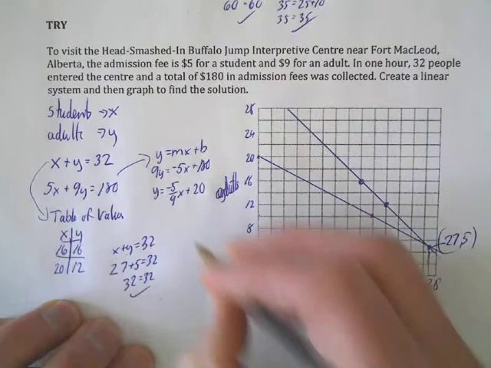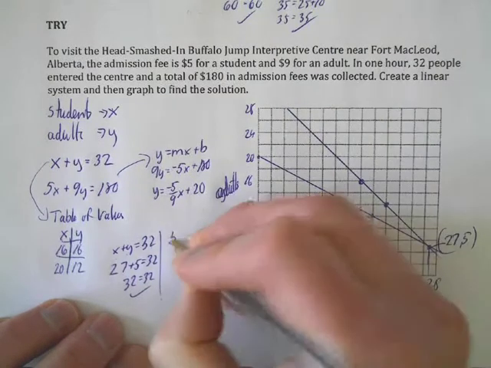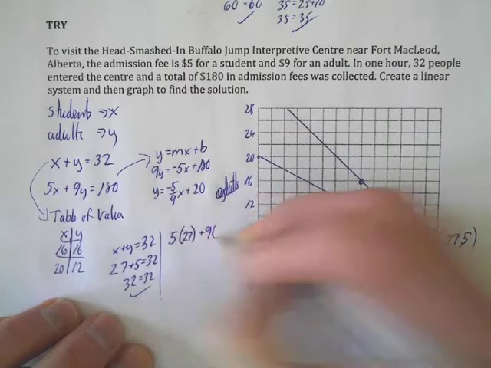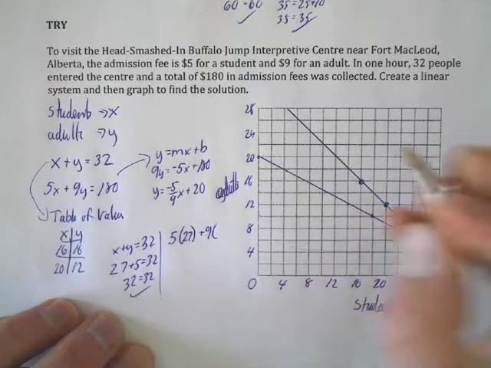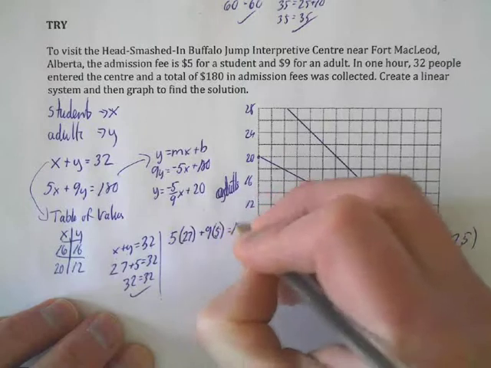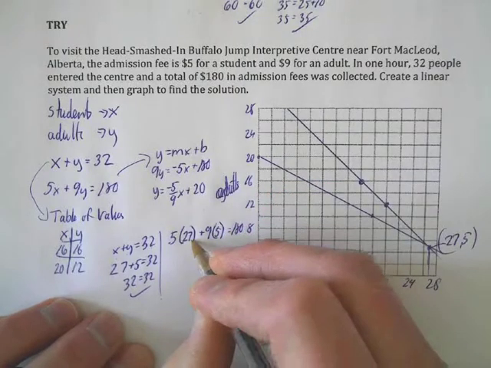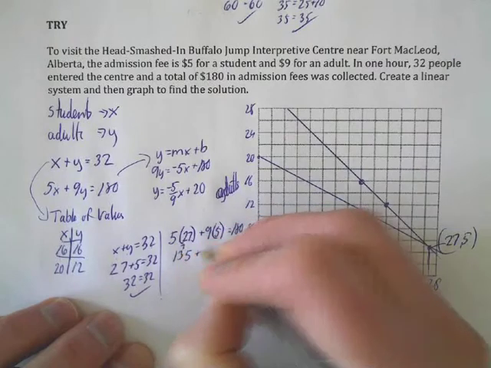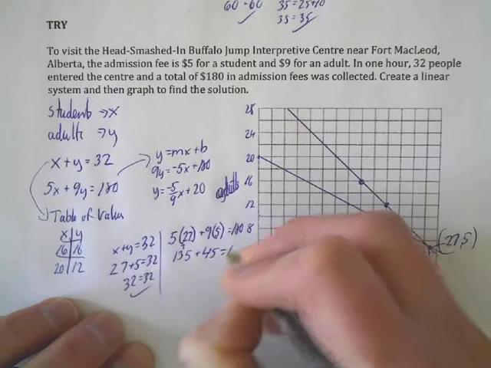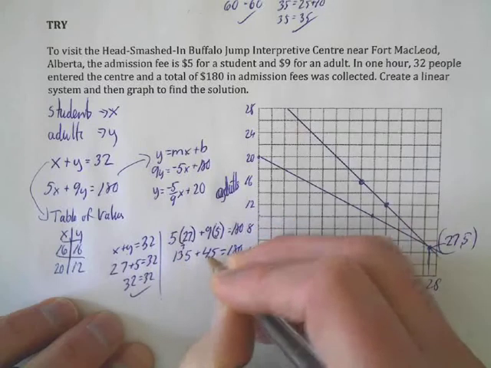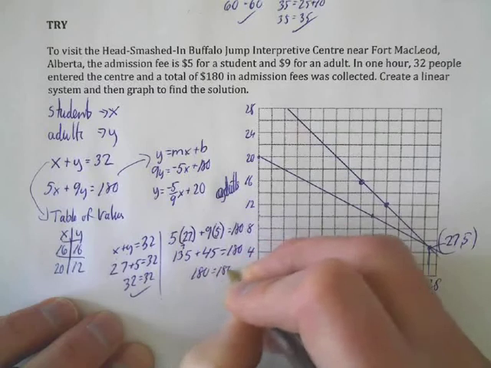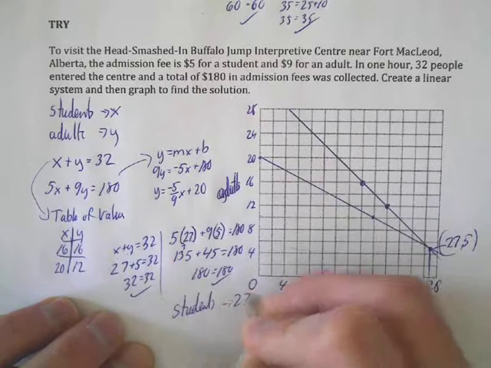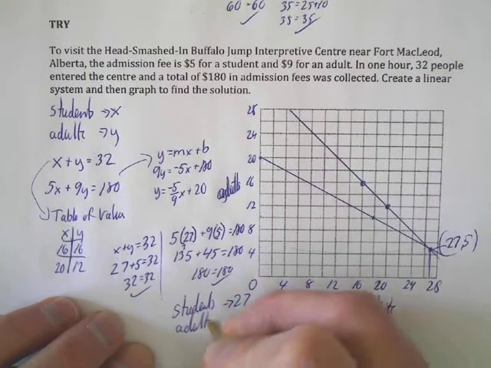Then the price, so if I have 27 students at $5, and I have 5 adults at $9, will that equal 180? 5 times 27, 5 times 7 is 35, carry the 3, 135, and 9 times 5 is 45. 135 plus 45 is equal to 180, 180 equals 180. That works. So there are 27 students, and adults, there were 5.